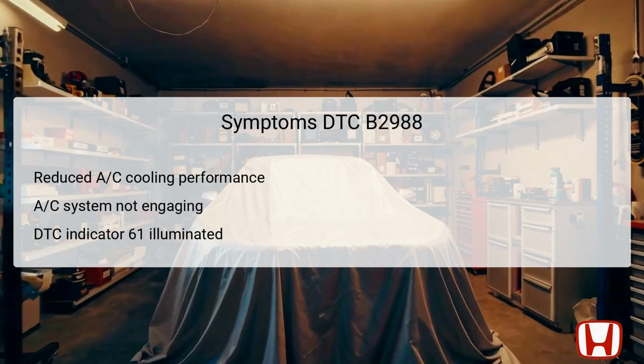Additionally, the illumination of DTC indicator 61 serves as an alert for the driver or technician that there is a malfunction in the AC compressor's variable capacity control system. If these symptoms present themselves, it is crucial to conduct a thorough diagnostic procedure. A functional air conditioning system is essential for passenger comfort, especially in warmer climates, highlighting the need to address this error promptly.